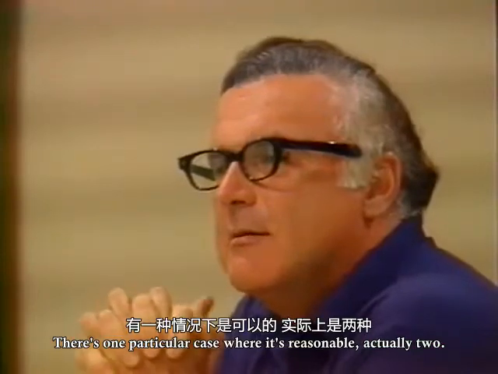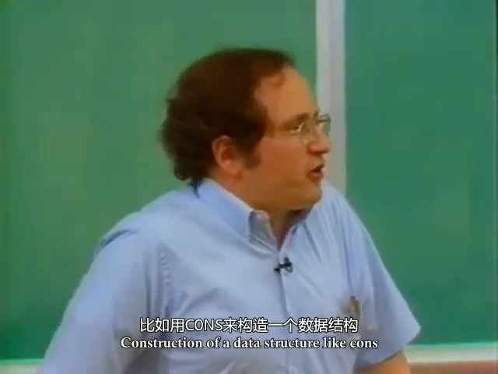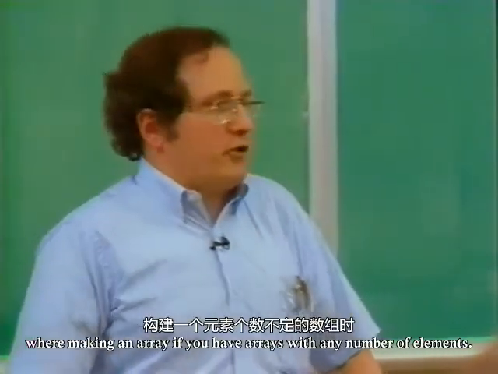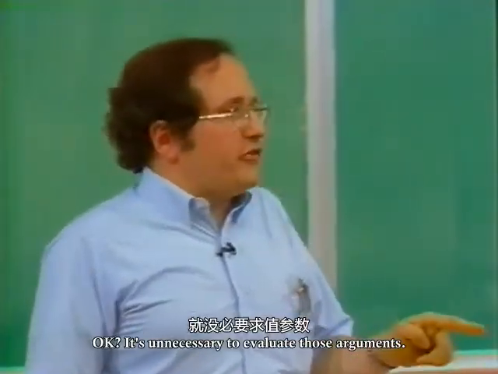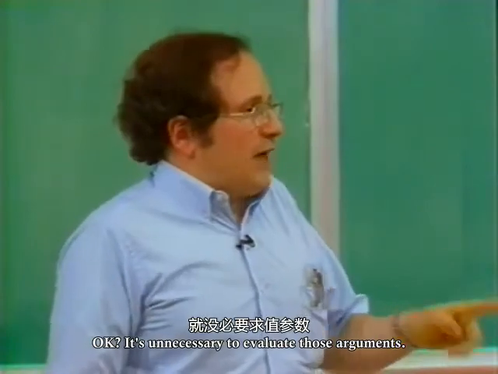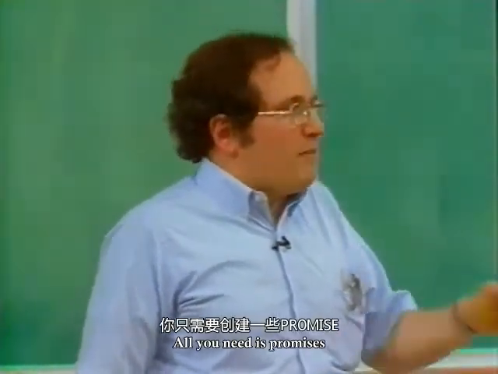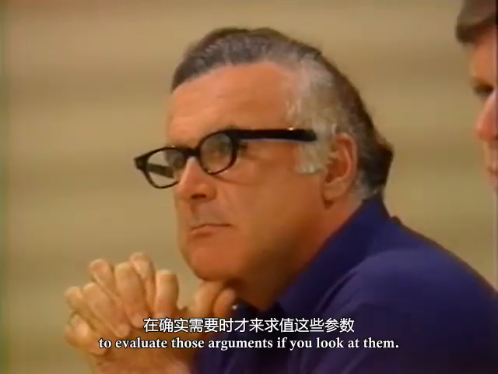There's one particular case where it's reasonable, actually two. Construction of a data structure like cons, or making an array if you have arrays with any number of elements, it's unnecessary to evaluate those arguments. All you need is promises to evaluate those arguments if you look at them.